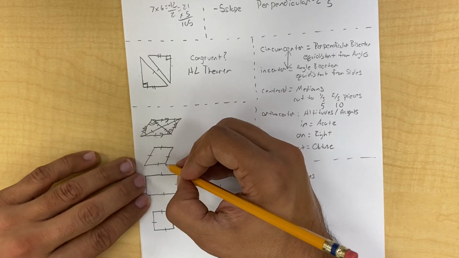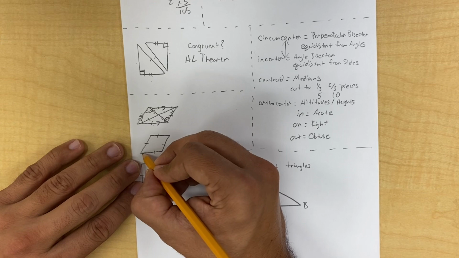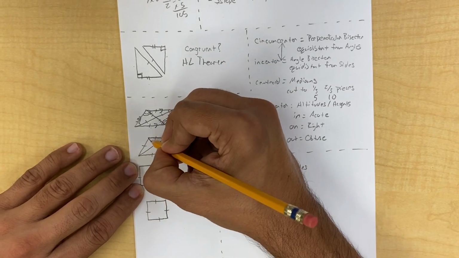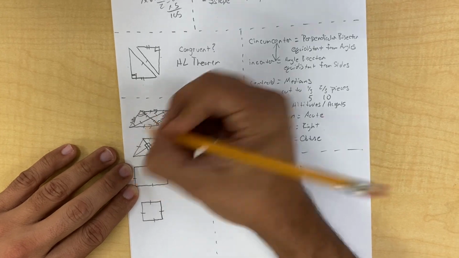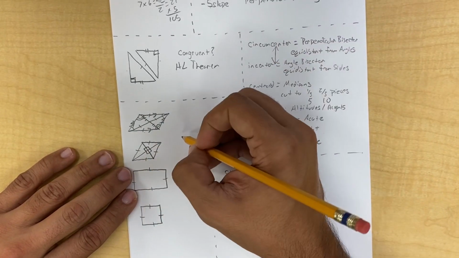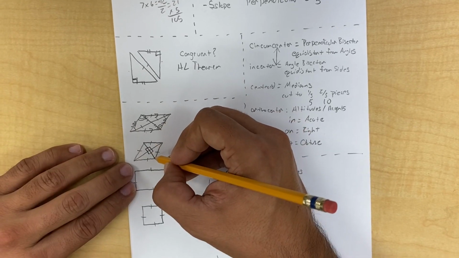What is special about a rhombus? All the sides are the same, and these will intersect at 90 degrees. Everything else is pretty much the same as the parallelogram. That's what makes this special.